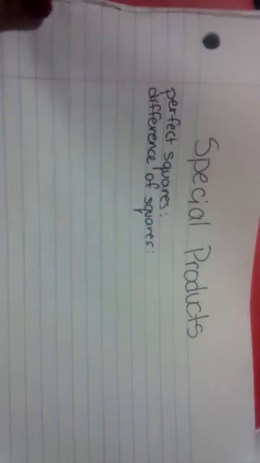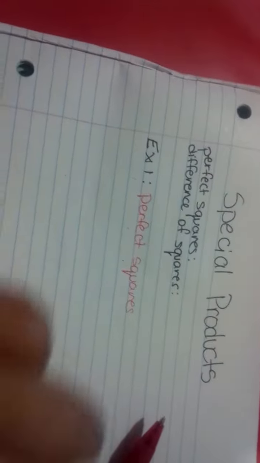So perfect squares is basically like expanding, but instead of multiplying with each other, we're just duplicating it, in other words. So let me show you an example. I'm just going to classify it as perfect squares so you guys don't get mixed up. Perfect squares. Okay, so example number 1. Let's do x plus 5y squared.